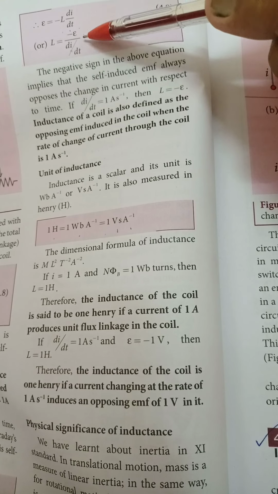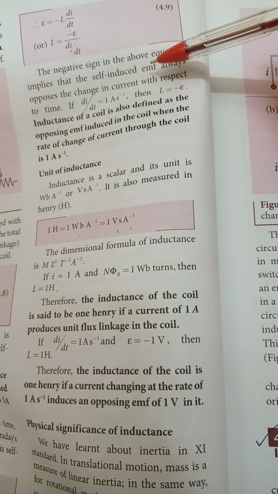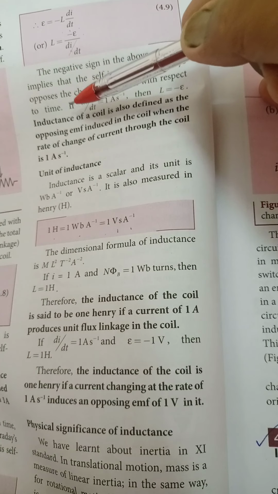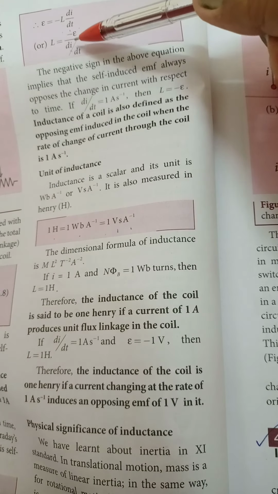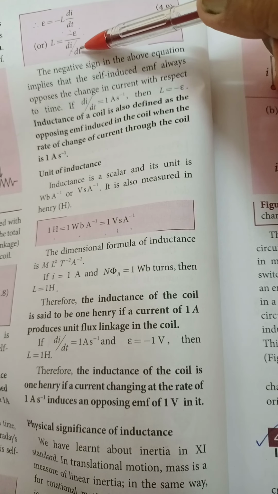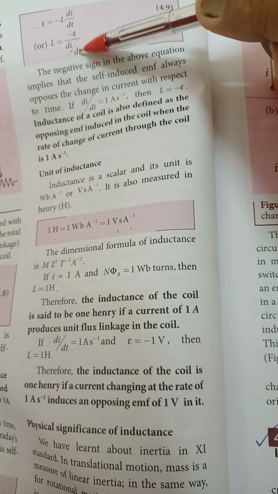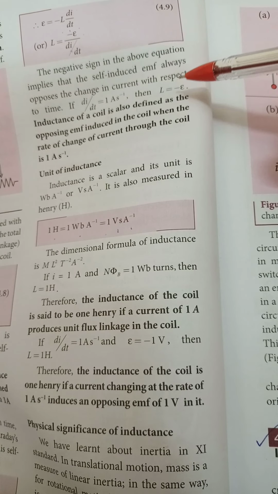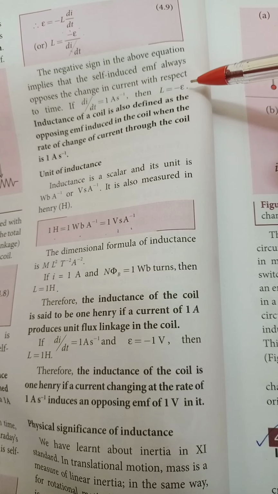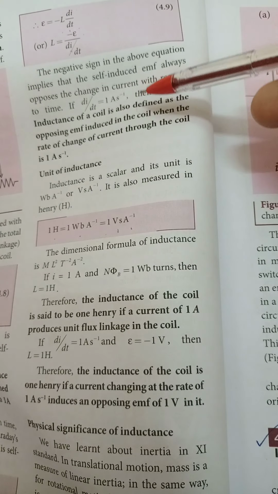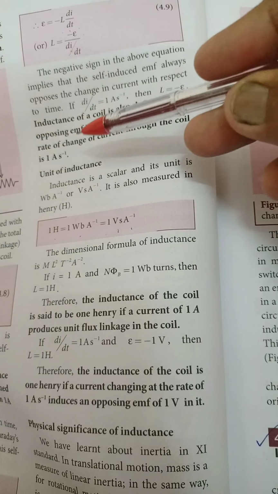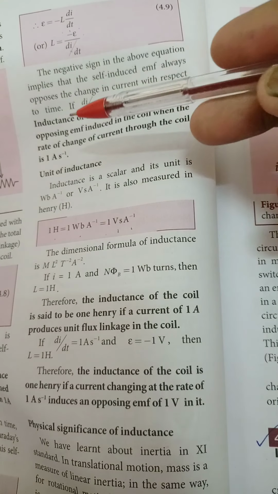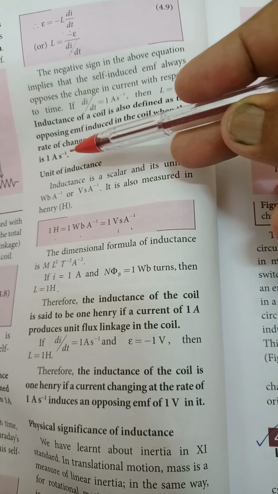So L is equal to minus E by di by dt. The negative sign indicates that the self-induced EMF always opposes the change in the current with respect to time. In this equation, if di by dt, that is the rate of change of current, is 1 ampere per second, then L becomes minus E. That means L is equal to the opposing self-induced EMF. So inductance of a coil is also defined as the opposing induced EMF in the coil when the rate of change of current through the coil is 1 ampere per second.